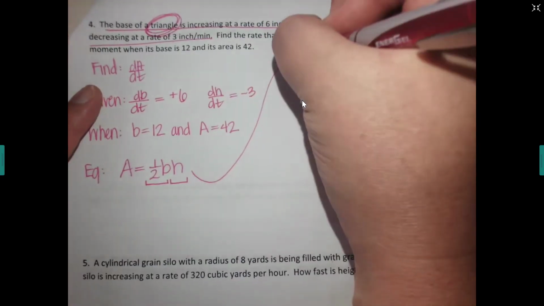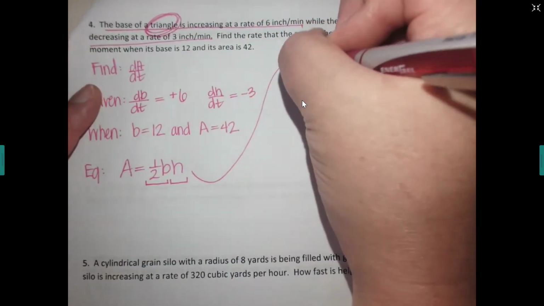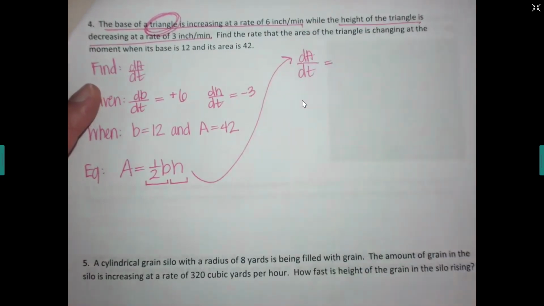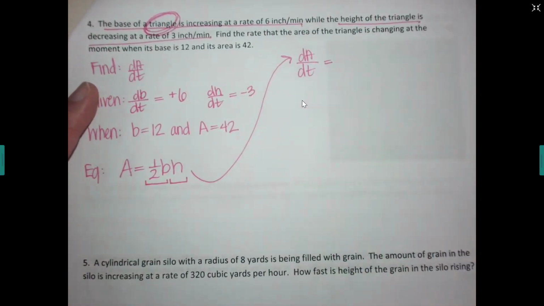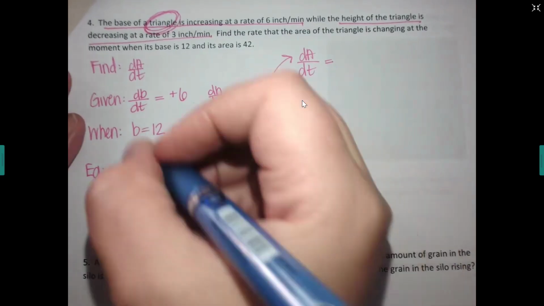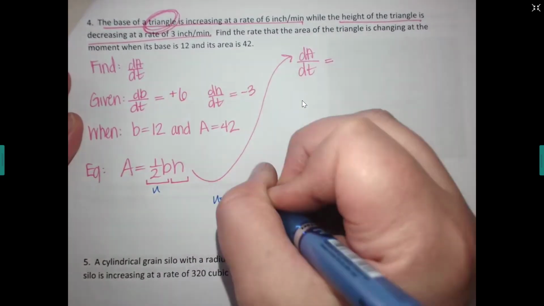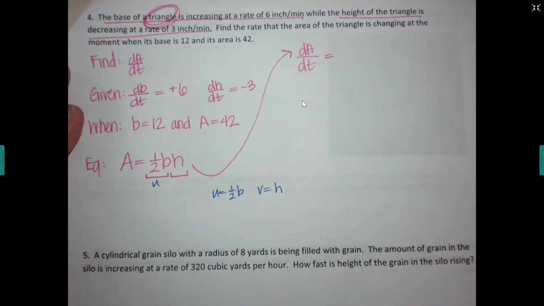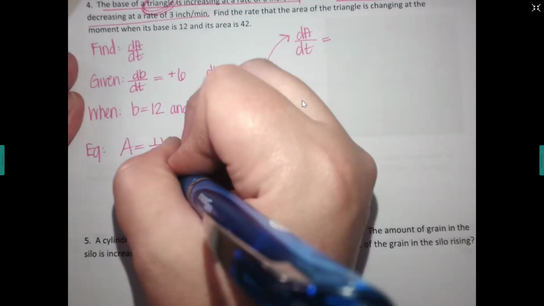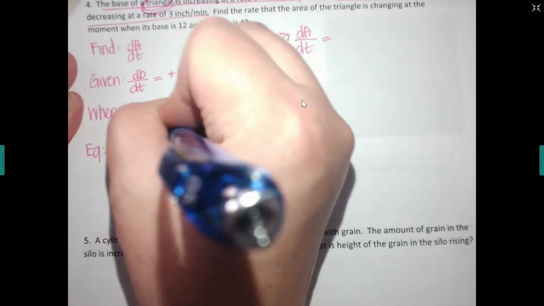A is going to go to dA/dt. And then we're going to have to work out our product rule down here at the bottom. So my U is 1/2 B. My V is an H, because we're doing product rule on that.